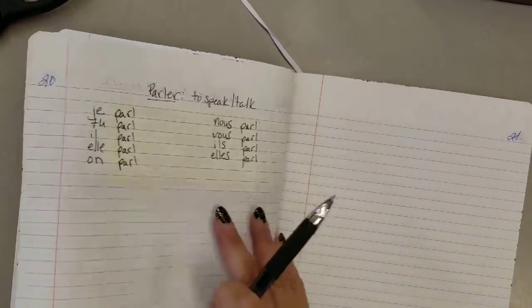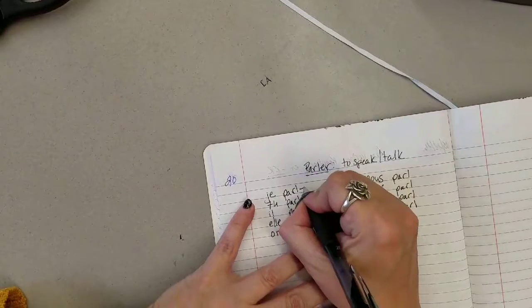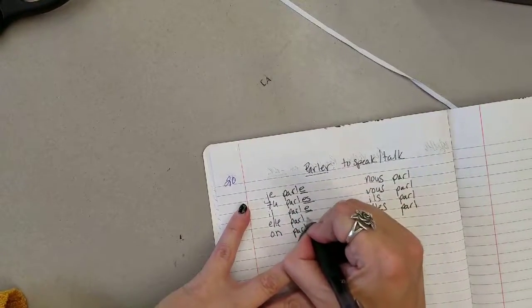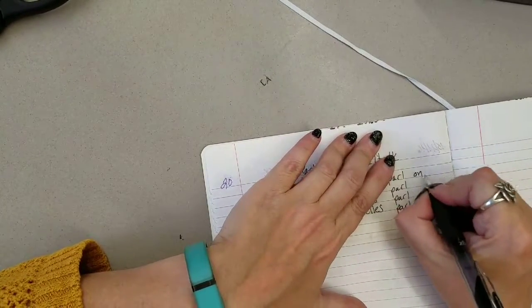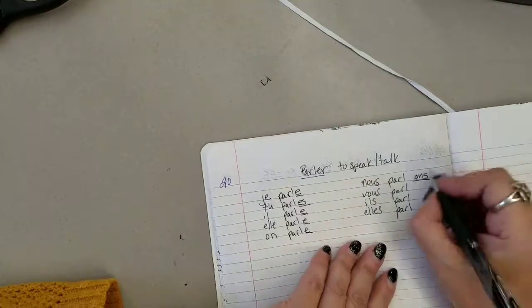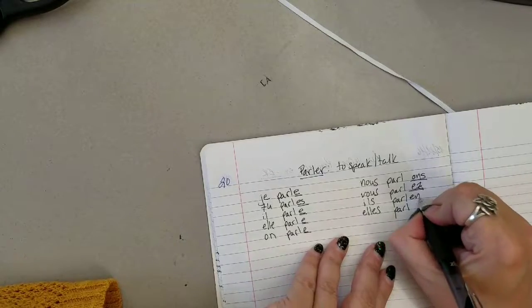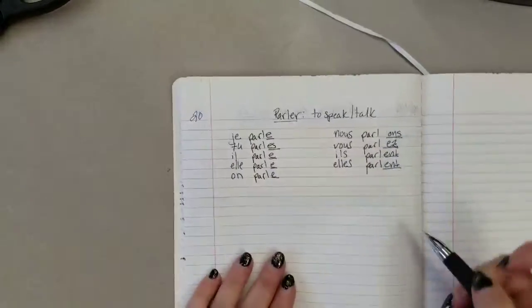So let's actually add our endings. And according to that little song that I just sang, E, ES, E, ONS, and that should really be all one word. I did a bad job with my spacing here. EZ, ENT. Hey, look, an ER verb.